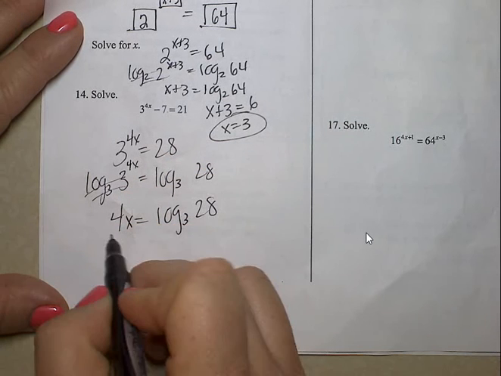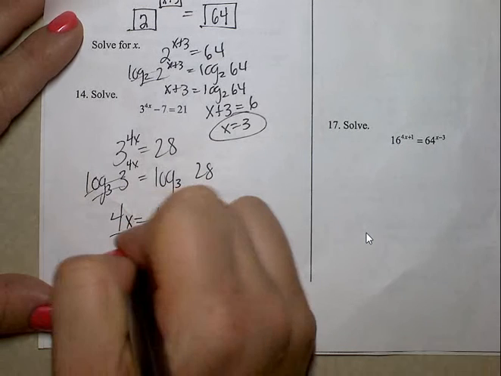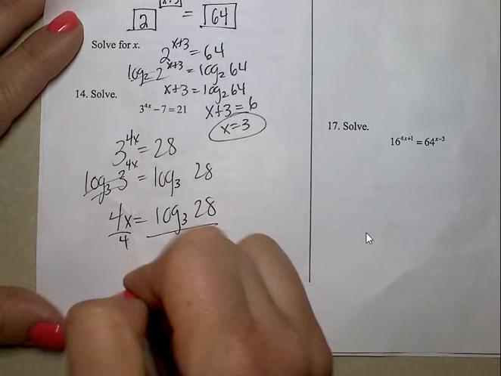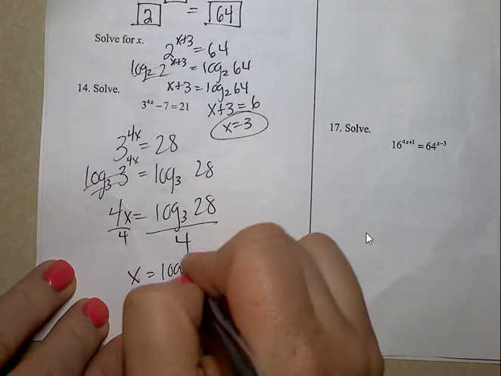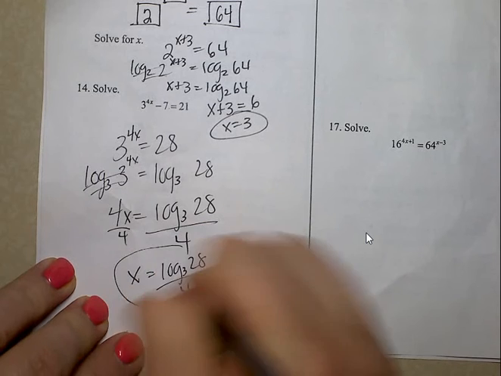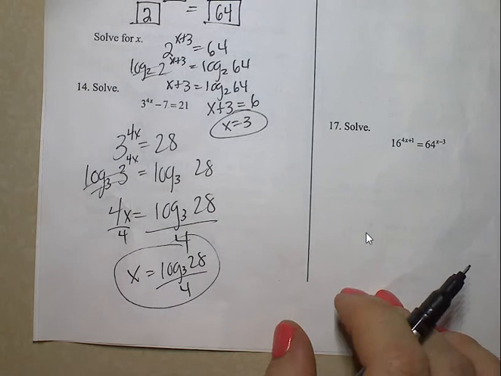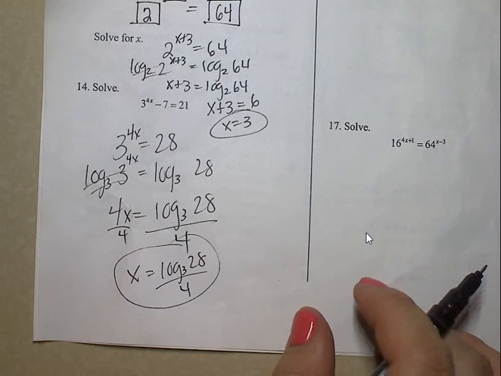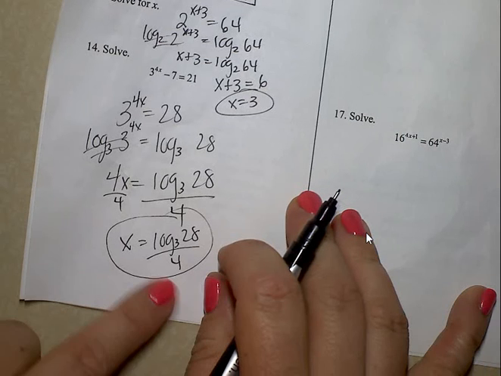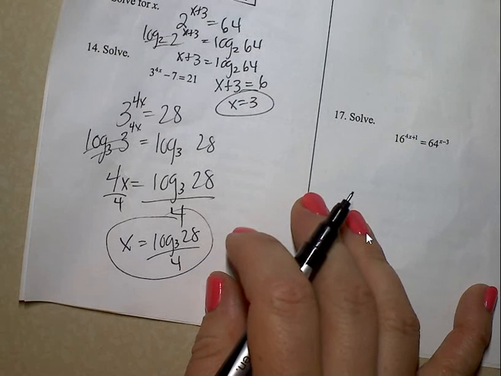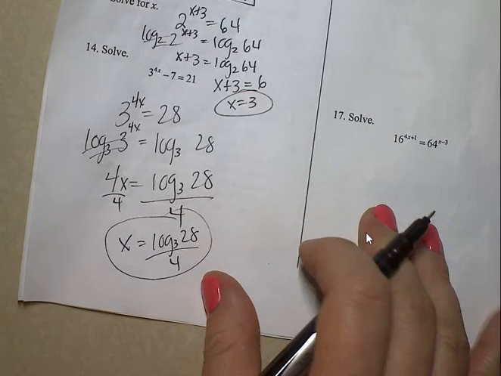Now I want to isolate the x, so opposite of multiplying is dividing. And here's the exact answer. Now how do you know, do you give the exact or do you give a rounded answer? If it does not state it, I would accept either one. But I'd love to see you leave it in the exact answer form. It's easier for me to grade. Okay? Going on right now to number 15.